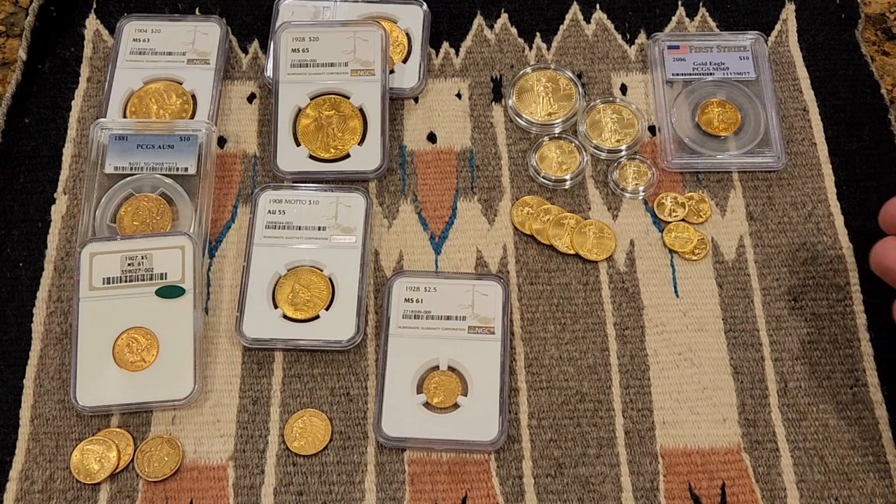The American Gold Eagles, 91.67% pure gold. Recall from the last video that is 22 karat gold. So the difference in purity is slight, but it is significant. We're talking about 90% versus 91.67%.